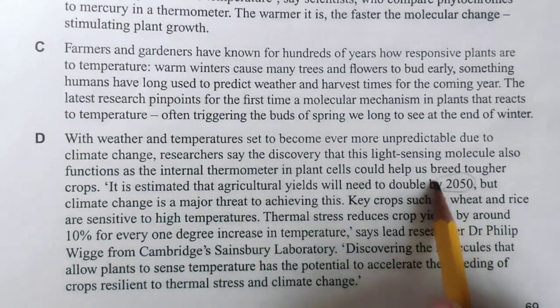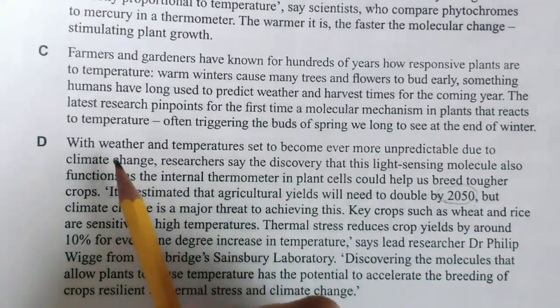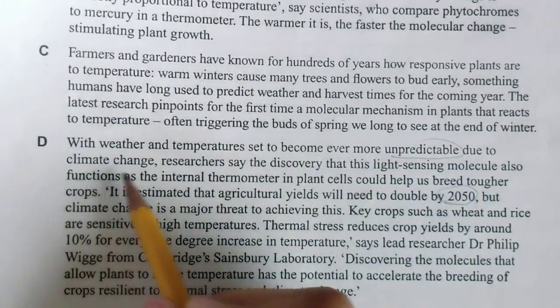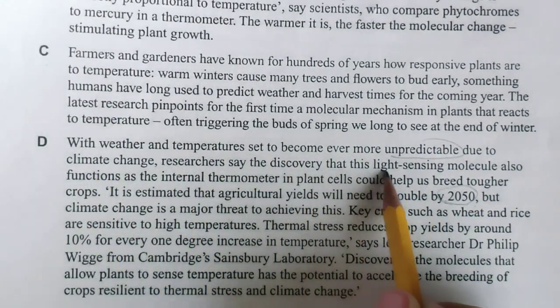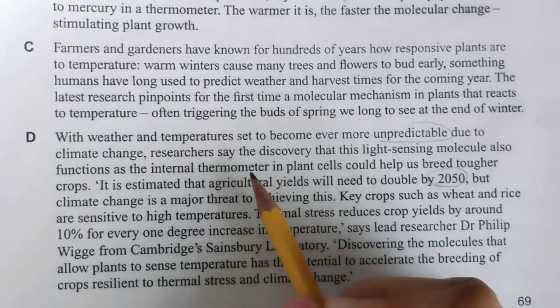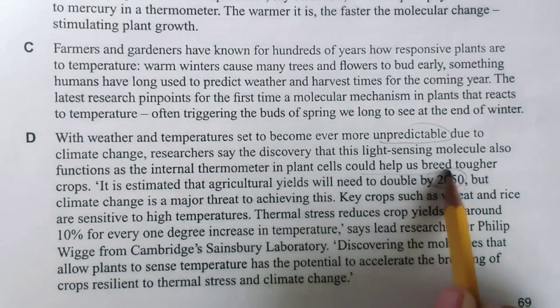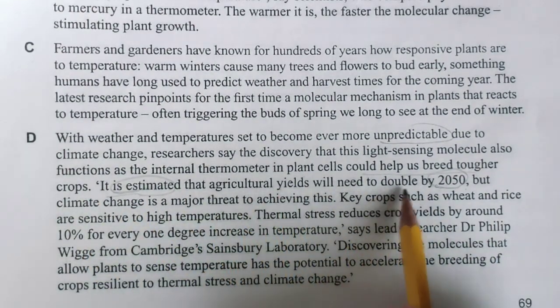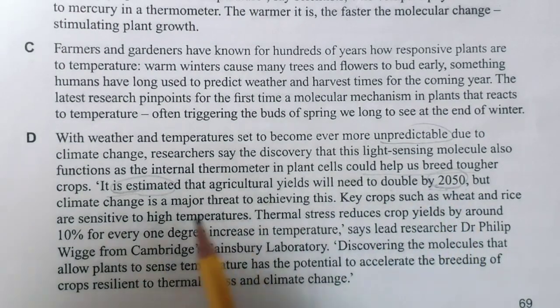So here, yes, in paragraph D. With weather unpredictable due to climate change, researchers say that discovery of a light sensing molecule also functioning in plants could help us breed tougher crops. It is estimated that agriculture yields need to double by 2050.